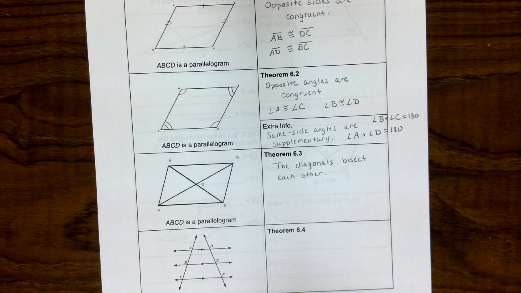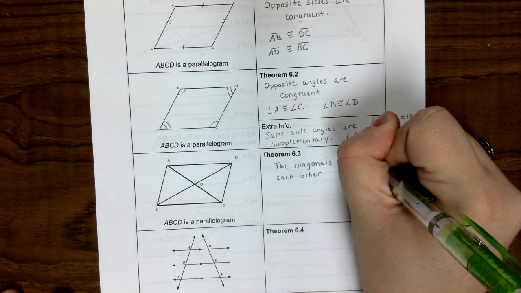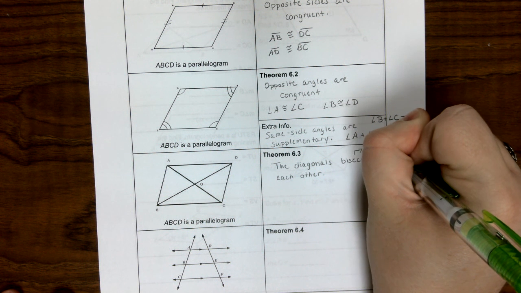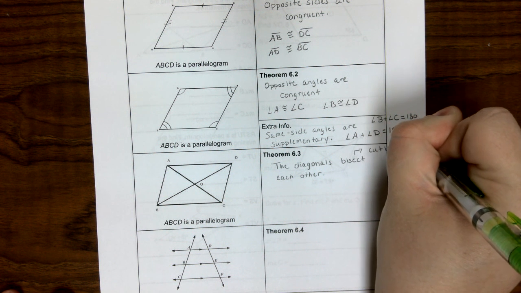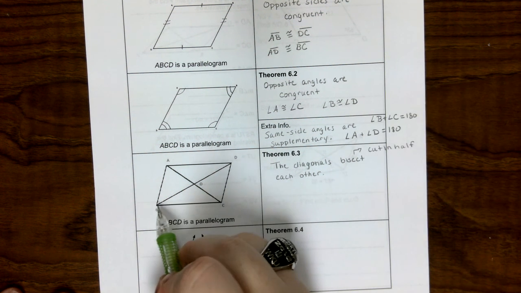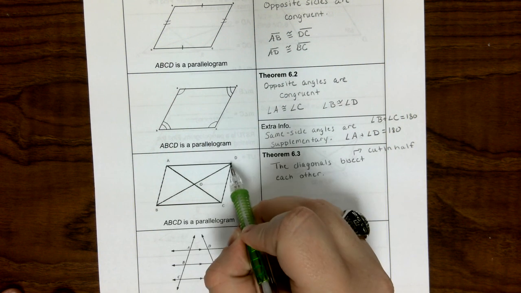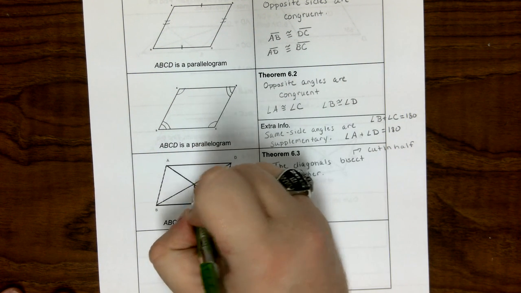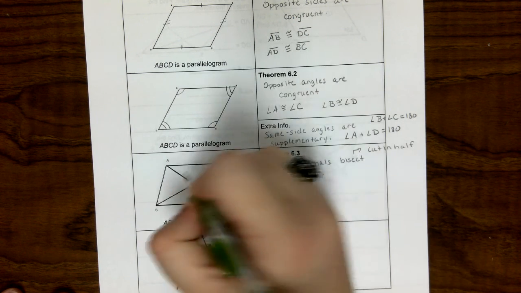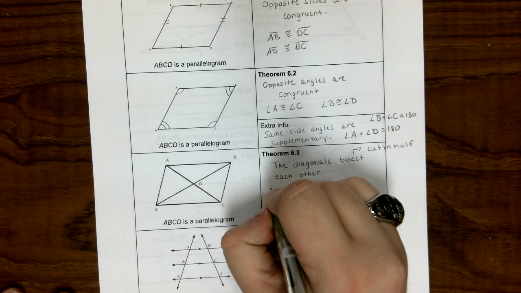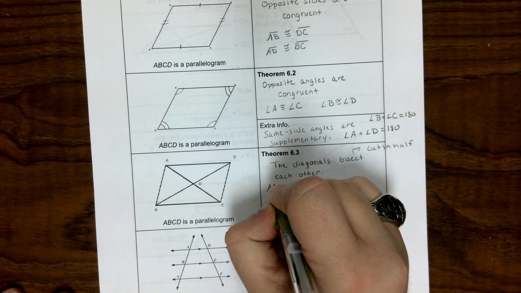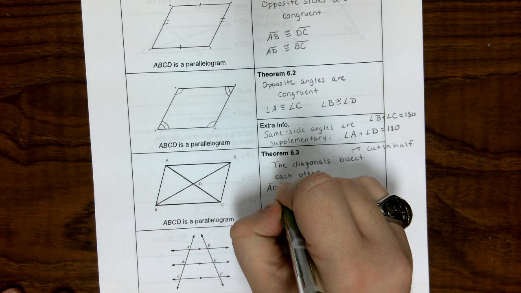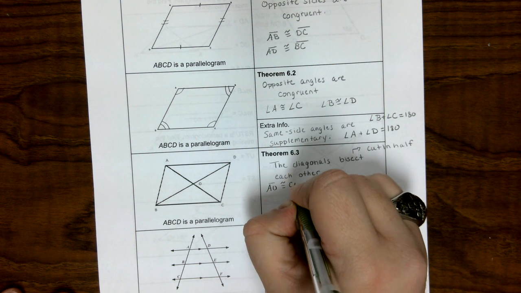Now, if you're unfamiliar with that word, bisect kind of means to cut in half. So when diagonal BD crosses with AC, they meet here at O, and it cuts each one in half. So we're going to say the distance from A to O is the same distance as C to O.